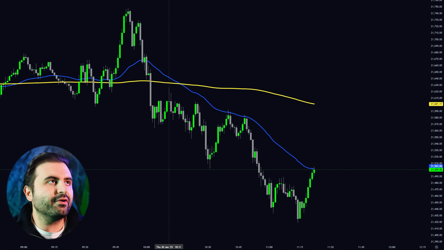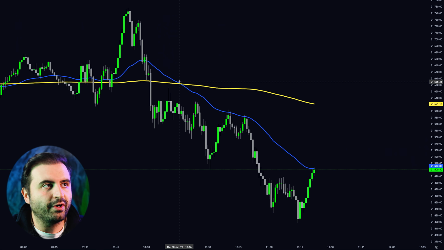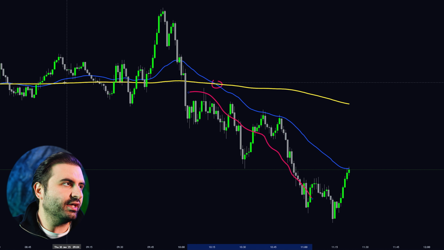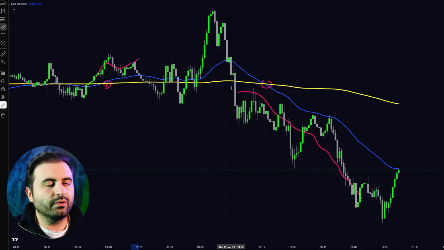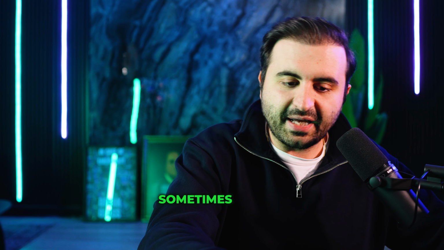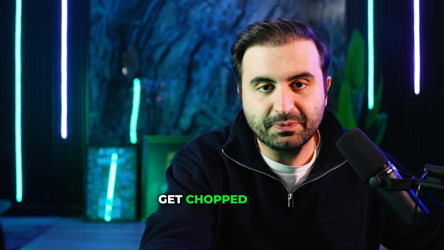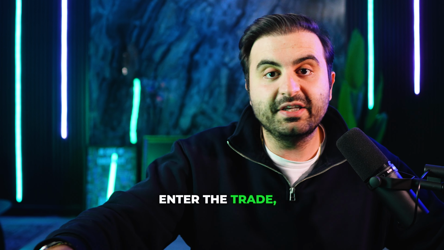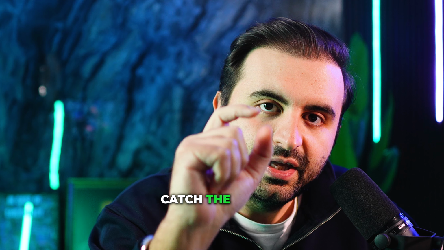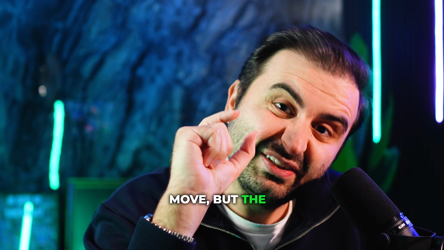In a normal scenario, most of the strategies work like this. When you get a cross down, you will take a short. When you get the cross up, you will take the long, right? So this is how it works. But the problem with that strategy, sometimes in ranging markets, you get chopped out, or sometimes you enter the trade and it's already too late. Now we will catch not the little move, but the real move.